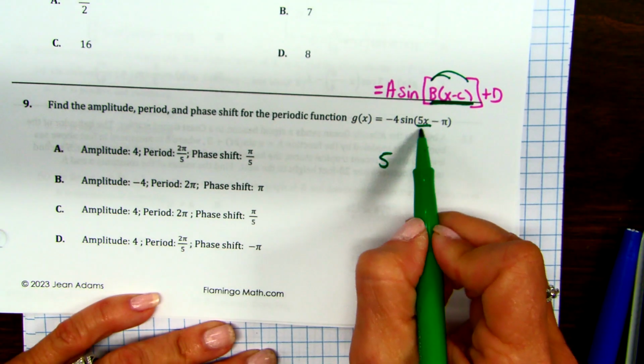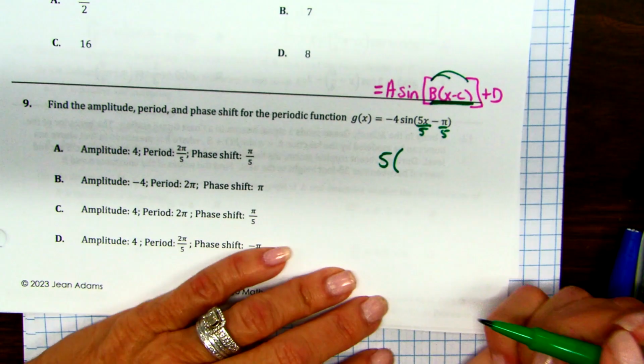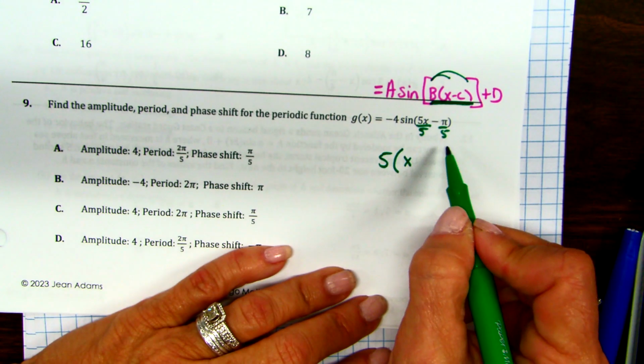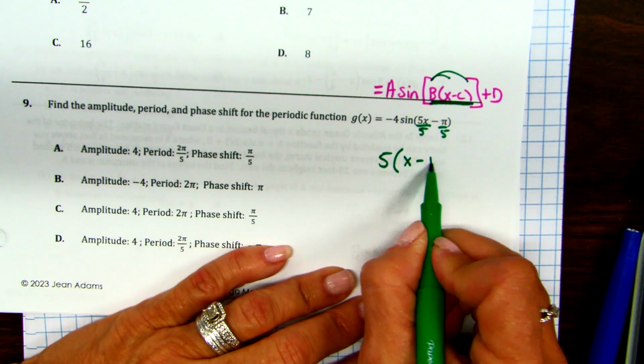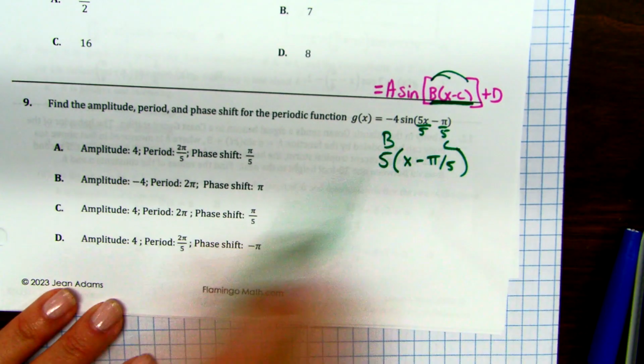And all that means is I'm dividing both of these by 5. It's like the reverse of the distributive property. Okay? 5x divided by 5 is x, and pi divided by 5 is just pi over 5. You just leave it. That's it. Easy peasy. There's my B, there's my C.